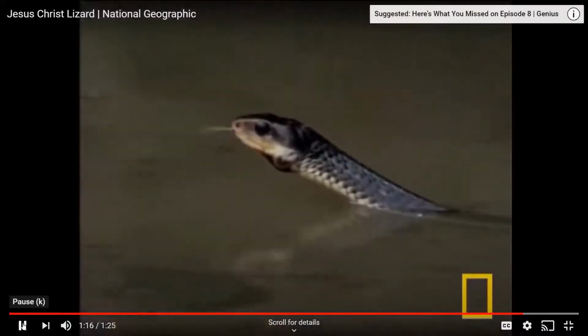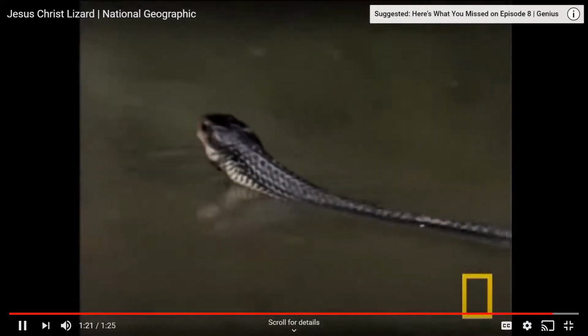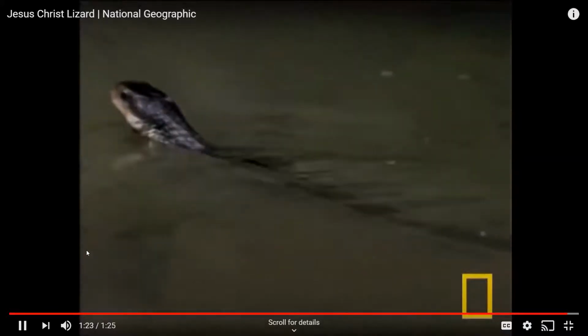We can't know what the snake is thinking. Did it really want to eat the lizard, or did it just want to show?